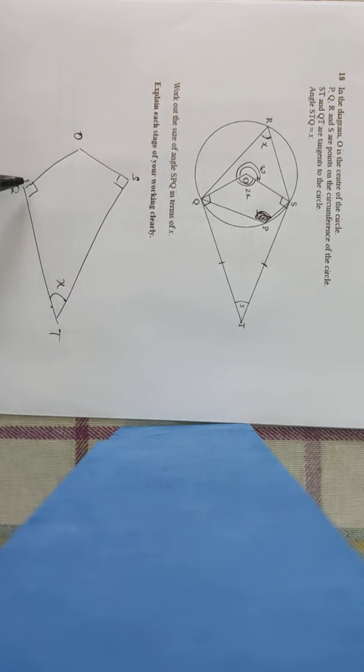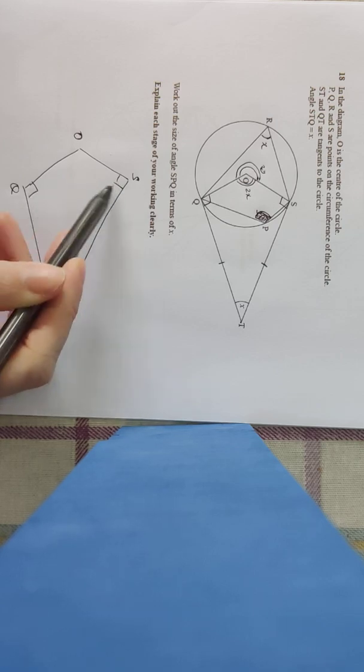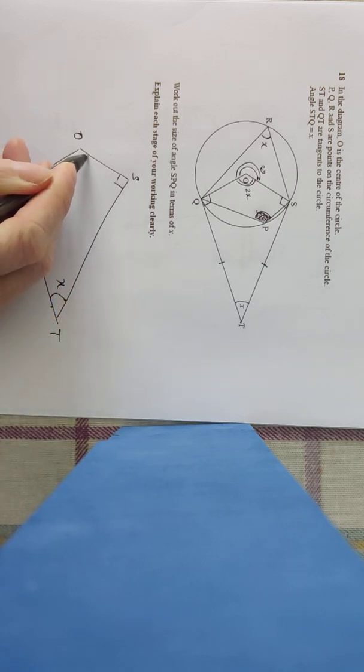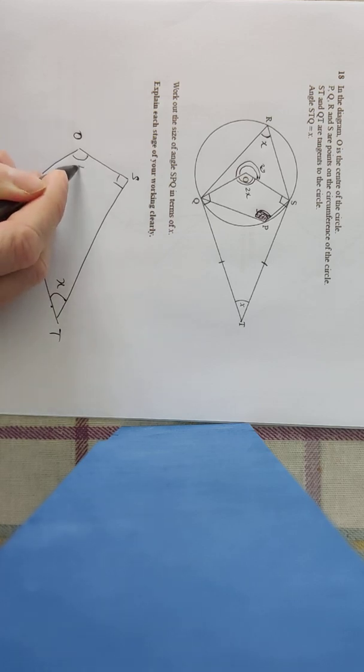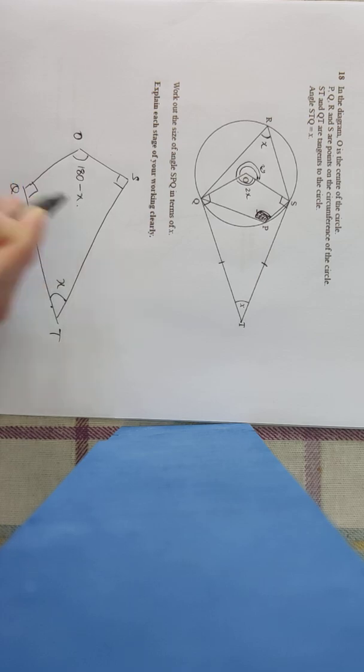That's X, that's 90, and we know it's a 4-sided shape and they add up to 360. So if you add 90 and 90, you get 180. So this angle in here is going to be 180 minus X. The reason why is because those two add up to 180, then these two must add up to 180 because they add up to 360. So this angle is 180 minus X.